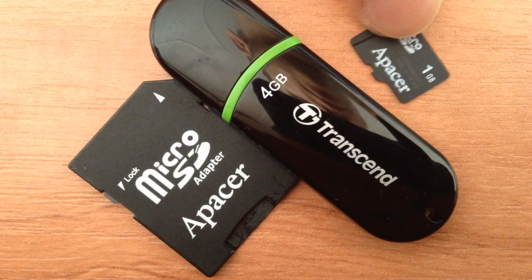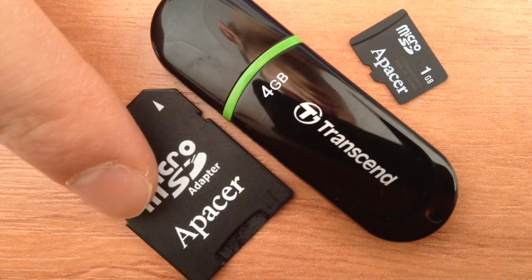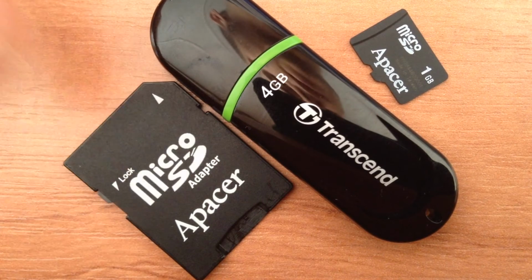the adapter is only for inserting this MicroSD card into our computer, but also if you have any card reader or anything, you can use that.